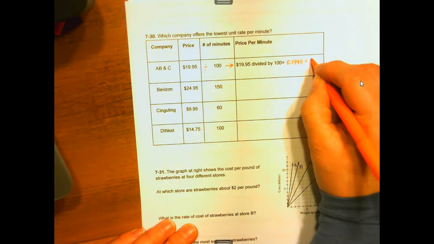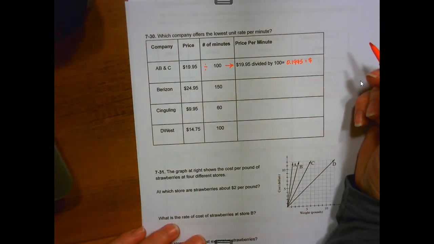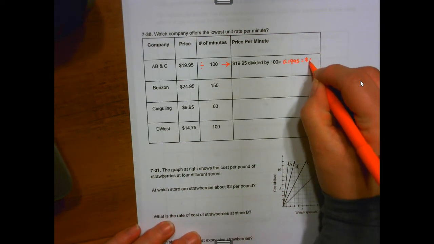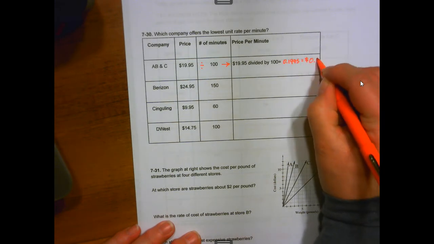Which I'm going to change into a 2 decimal space answer because that's how we write change. I'm going to round that to 20 cents.